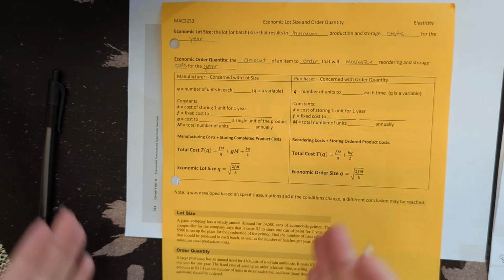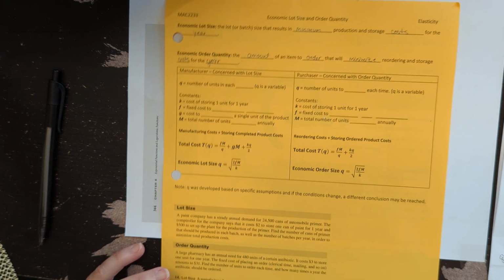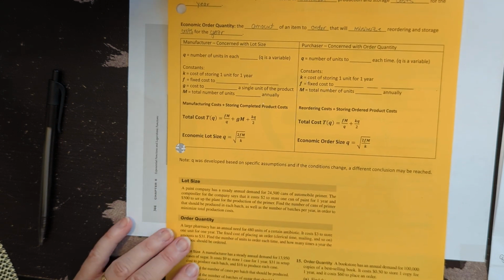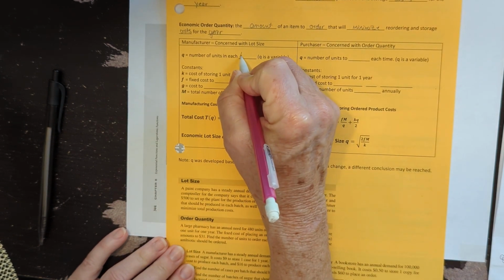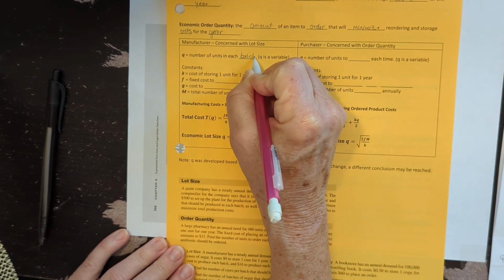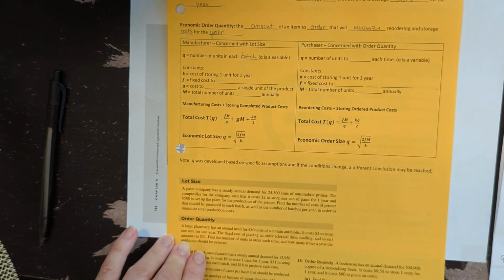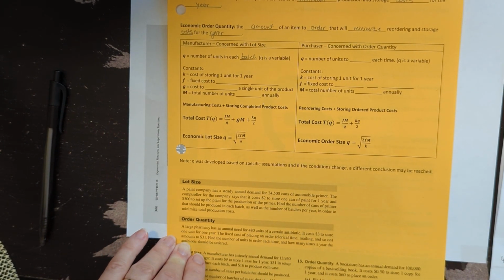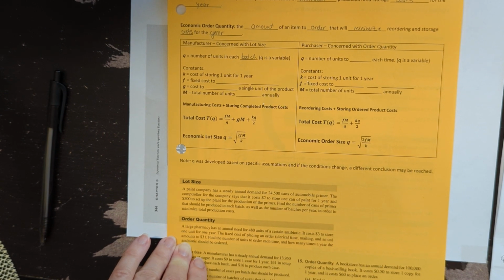So on the manufacturer side, Q stands for the number of units in each batch. Also, you could say lot. And Q is a variable. There are several constants in this formula we're going to look at. K is the cost of storing 1 unit for 1 year.